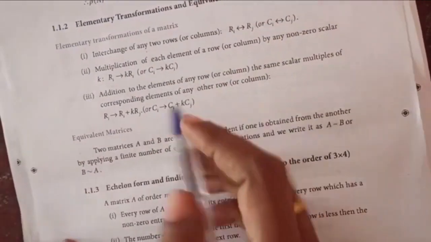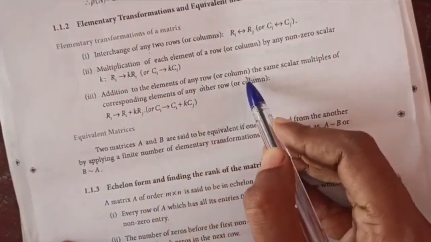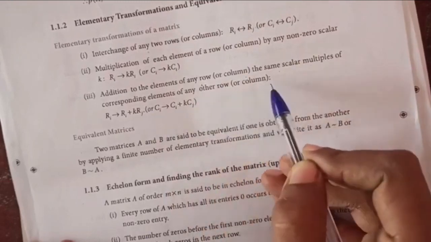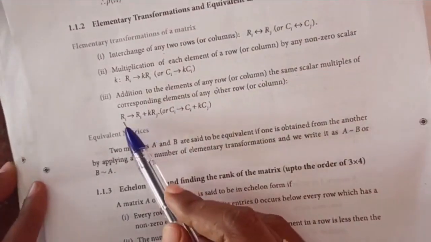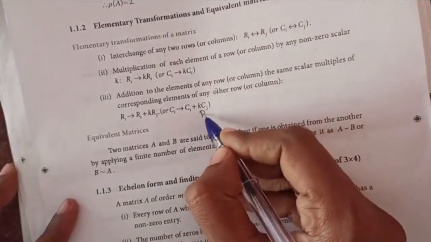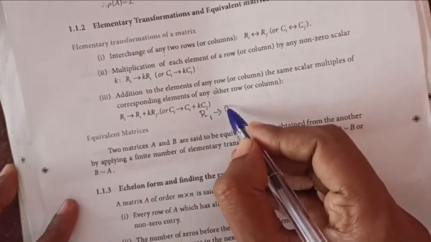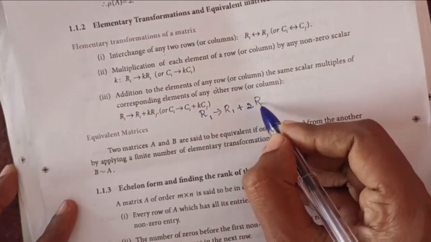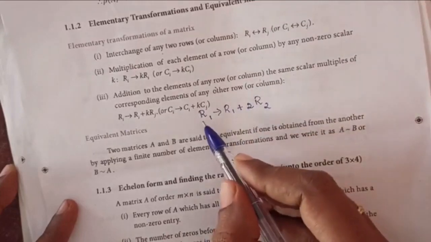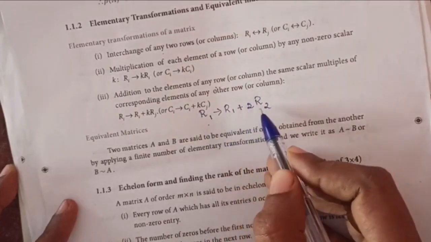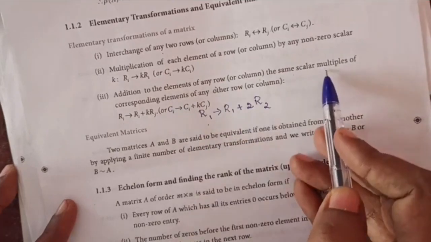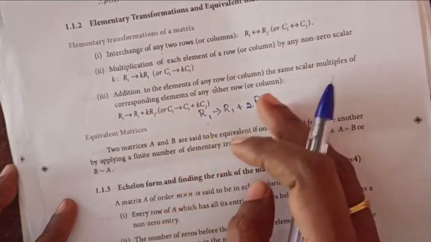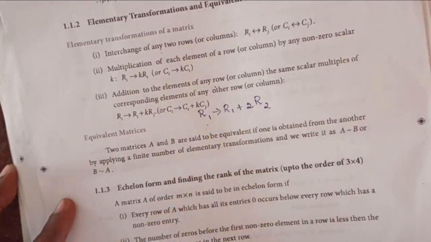Then the third one: addition to the elements of any row or column, the same scalar multiples of the corresponding elements of any other row. Here they gave Ri implies. If you take i as 1, then R1 implies R1 plus some K, maybe 2 into R2. Like this we can change. So R1 implies R1 plus 2 into R2. This is only the explanation they have given. Now you will get some idea, and when we do the problems you will understand.